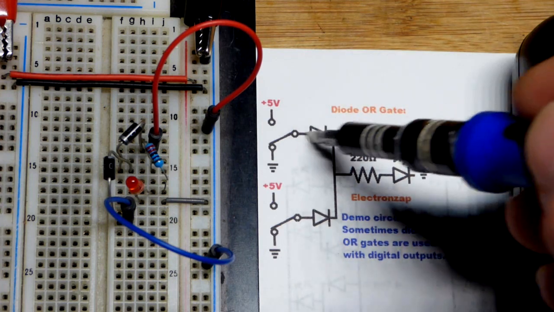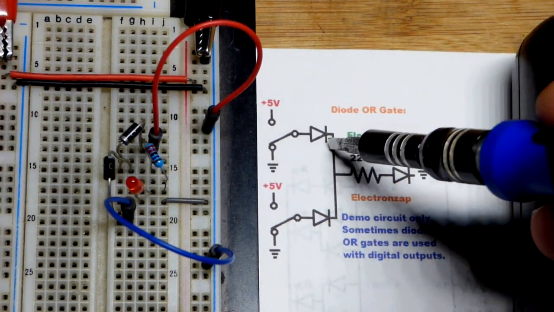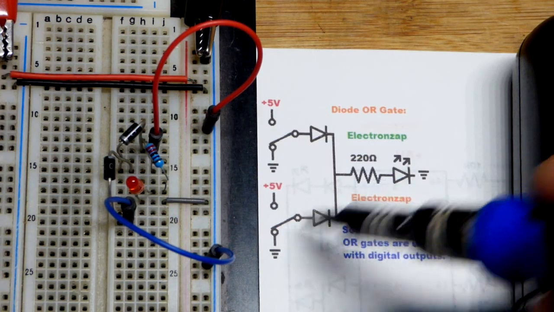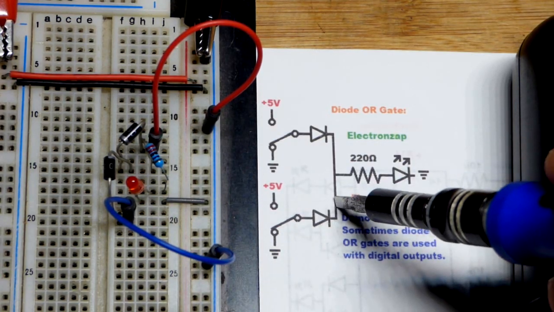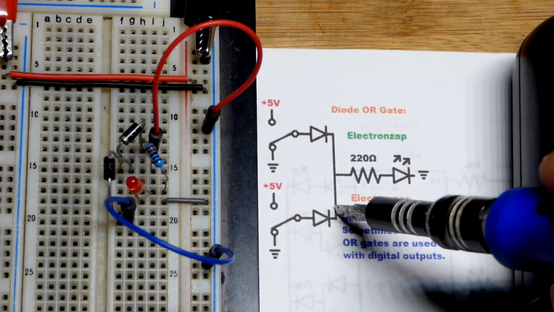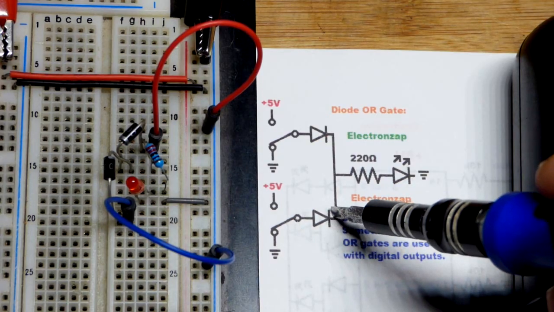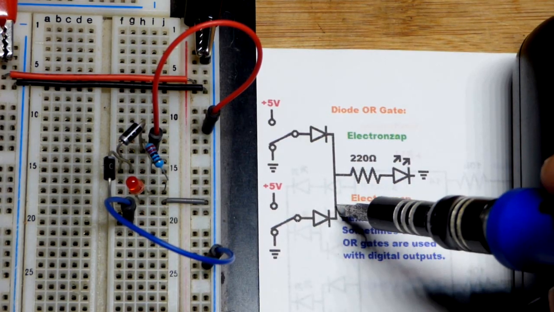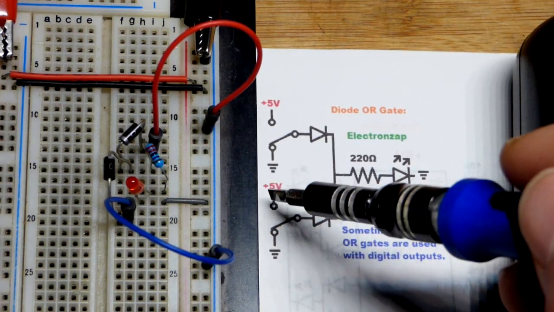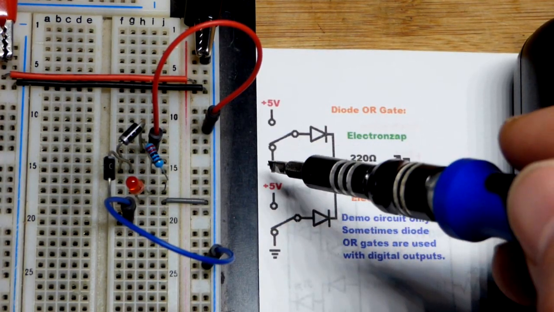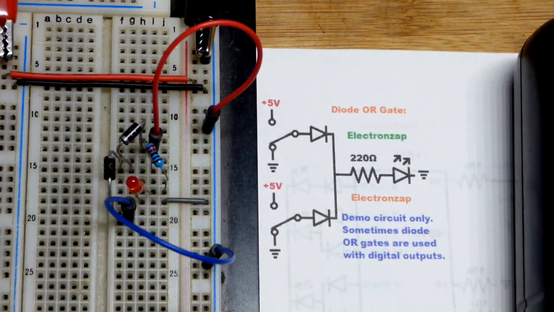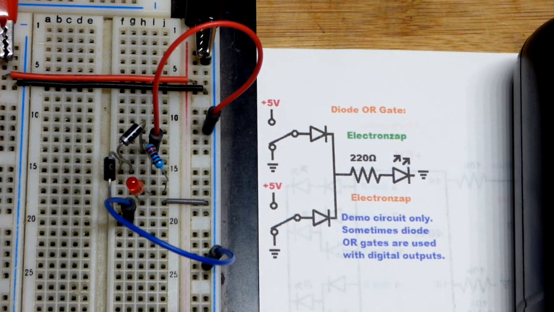So when this side's more positive than that side right there, that diode can conduct. When that side's more positive than that side, that diode can conduct from the positive supply. But when this is more negative or equal to that side there, this is the anode, that's the cathode. When this is more negative or equal to the cathode, then no current will flow. So that keeps you from doing a short back to ground, because all the grounds are connected, or trying to charge the other power supply, which it may not like.